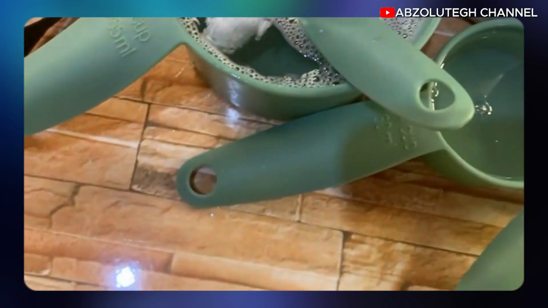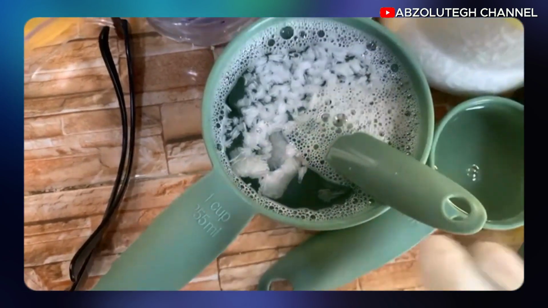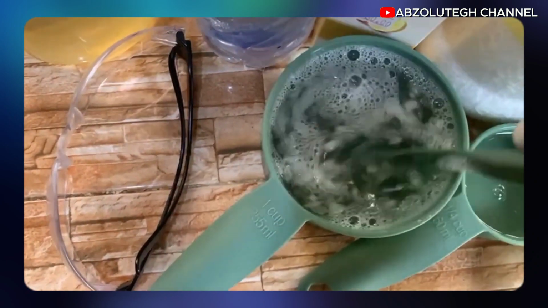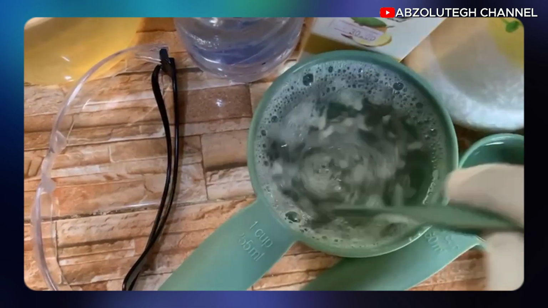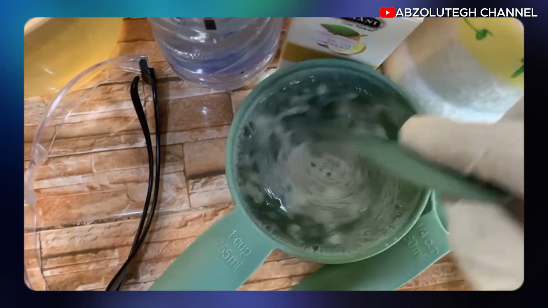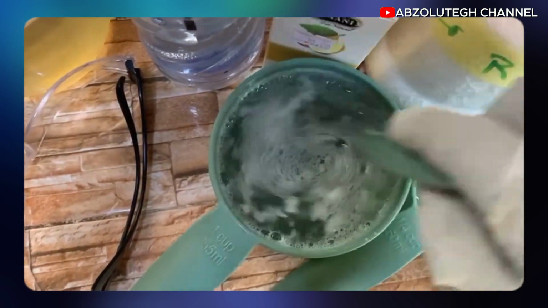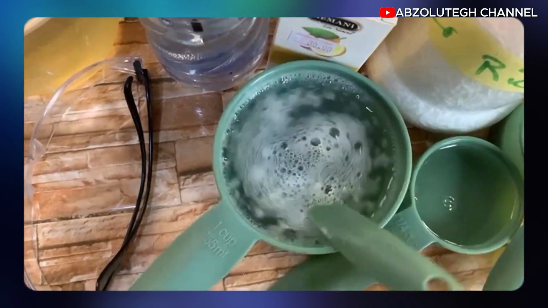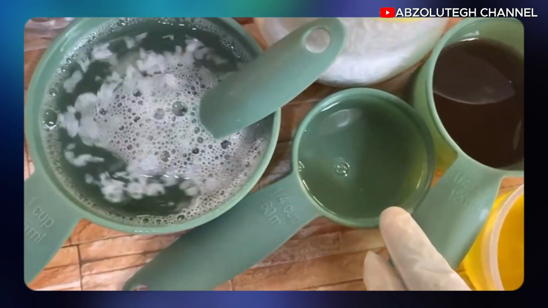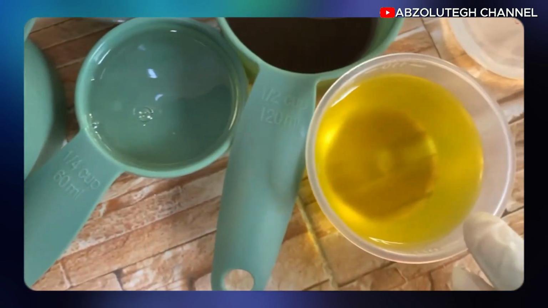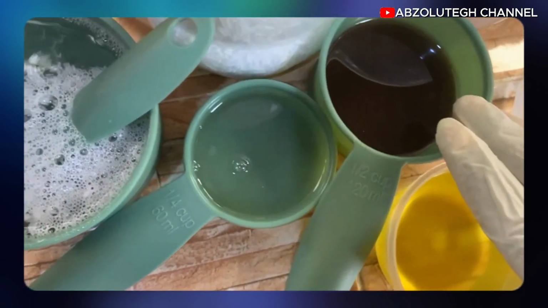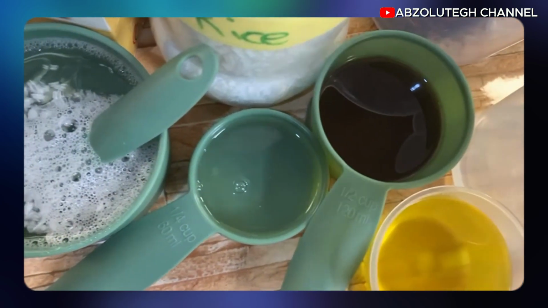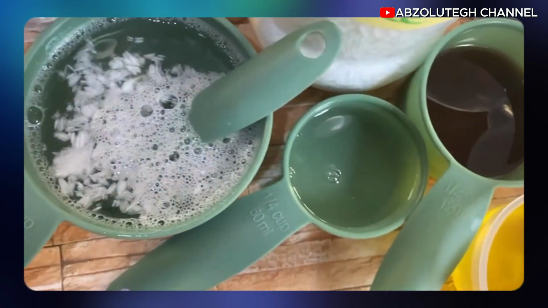So now I've already measured everything here. The SLS I've already measured and then mixed with water. You see, it takes a lot of time to melt. So if not for the video, I would have mixed it long before I come to do the preparation. So I'll keep stirring until it's well mixed. This is my silicate. This is the perfume. This is the sulfonic acid. This is the glycerin. So I've measured everything. I will put it aside and then get back to you.